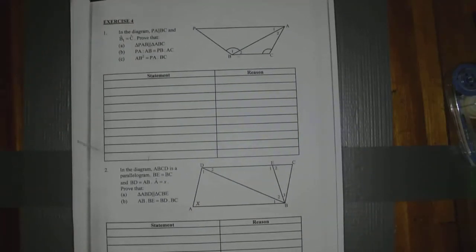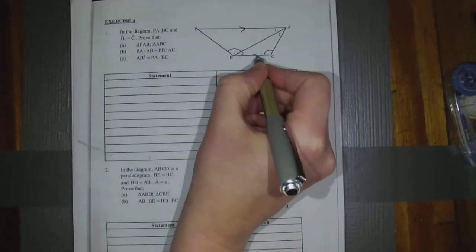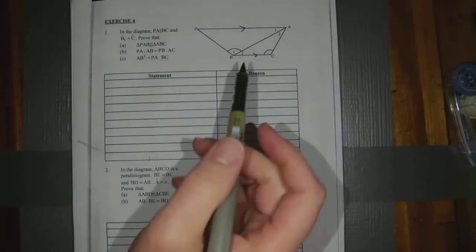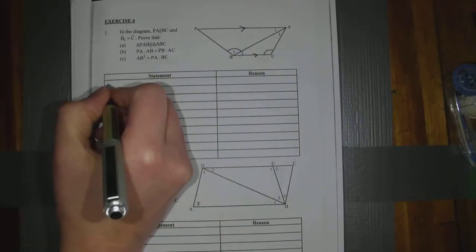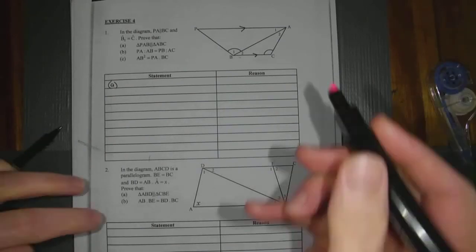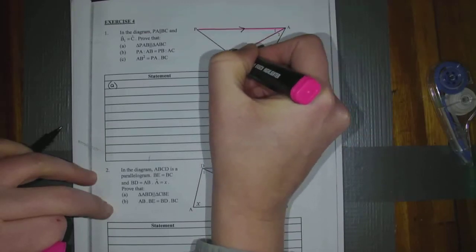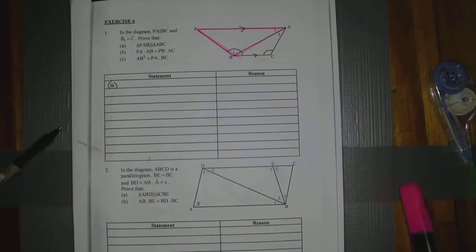In the first example, they say, in the diagram, PA is parallel to BC. So we put that on the diagram. And angle B1 is equal to angle C. That's been given over there. Now, the first thing they ask under A is prove that triangle PAB, and I'll highlight that for you guys, is similar to triangle ABC.